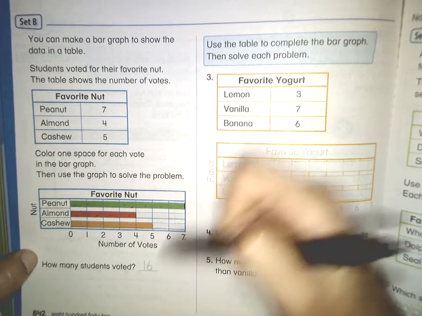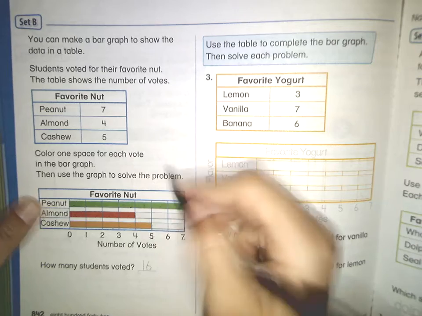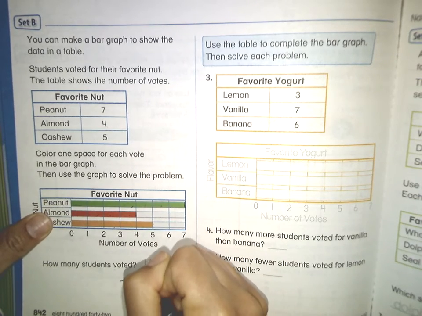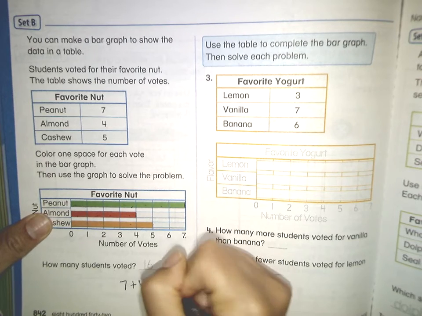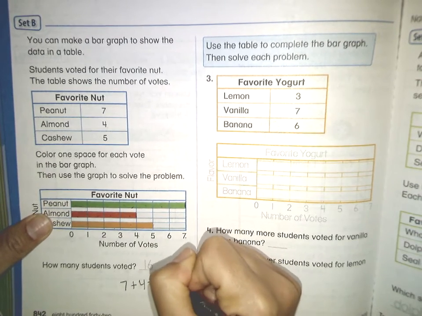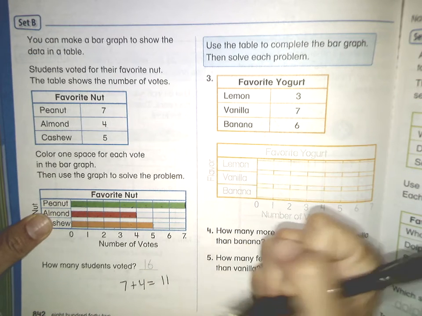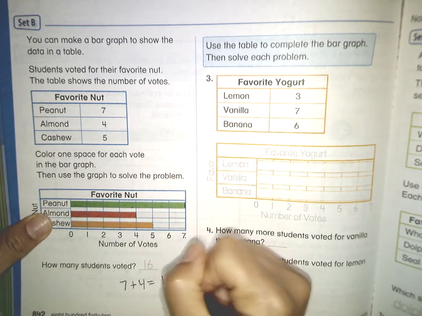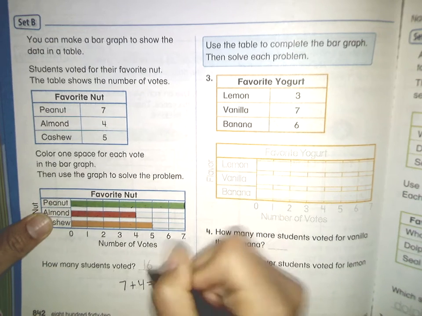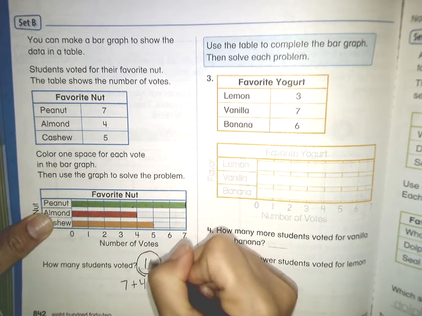How many students voted? How do we figure that out? We add 7 for peanuts plus 4 for almonds. 7 plus 4 equals 11, and then we have to add the cashews, plus 5. 11 plus 5 equals 16.